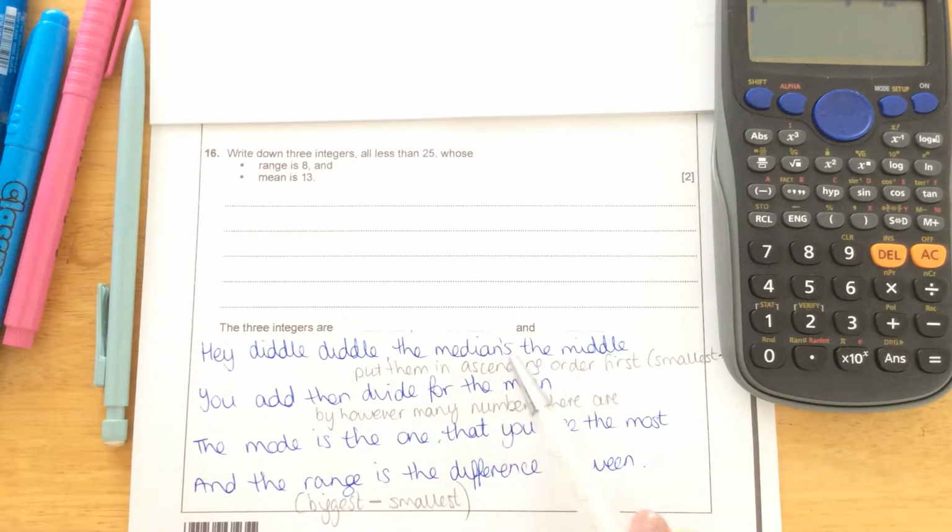So the median, you have to put them in ascending order first, which is the smallest to the biggest number. And then for the mean, you have to add, then divide. So you add all the numbers up and then divide that answer by however many numbers there are in total. And then the mode is the one that comes up the most often, and the range is the difference between. So it's the biggest number take away the smallest number.